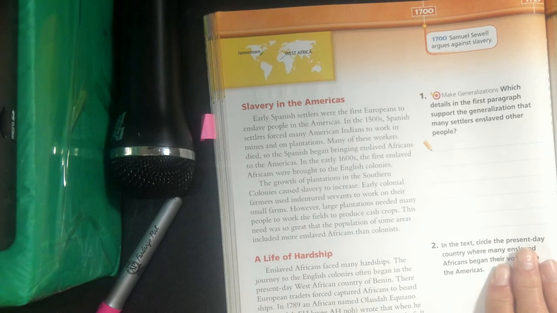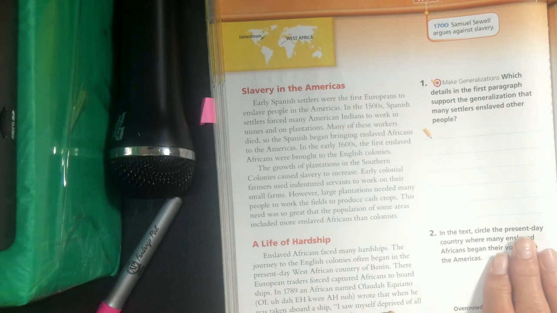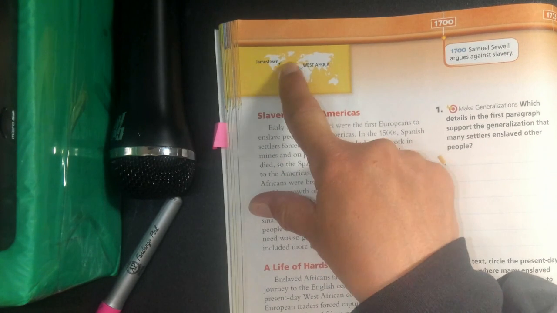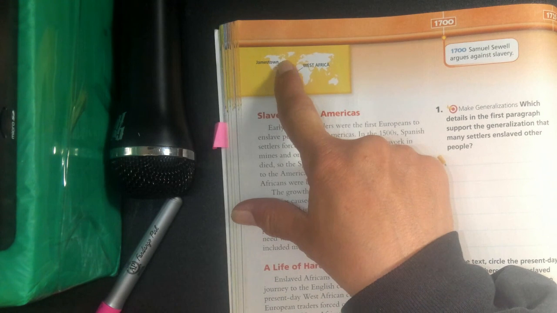So, slavery in the Americas. Early Spanish settlers were the first Europeans to enslave people in the Americas. In the 1500s, Spanish settlers forced many American Indians to work in mines and on plantations. Many of these workers died, so the Spanish began bringing enslaved Africans to the Americas. In the early 1600s, the first enslaved Africans were brought to the English colonies. Right here is a little map where you could see where Africa is compared to the United States, and the colonies were right there.